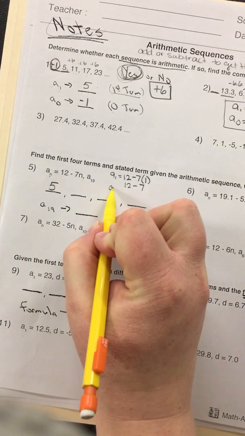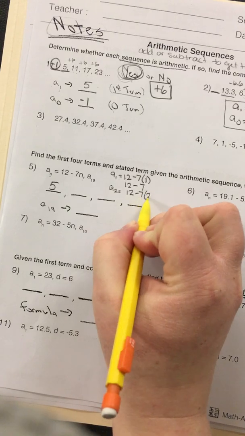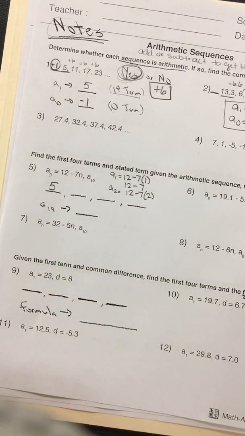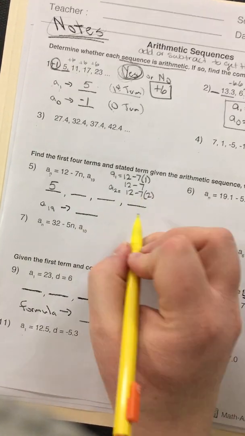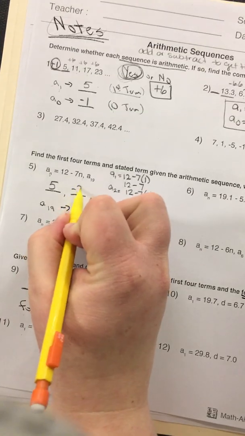Now, could I do A sub 2? Sure could. Put A2 there. 12 minus 7 parenthesis, the 2. Multiply first. That's going to get me that 14. I'd have 12 minus 14, which is going to get me -2.